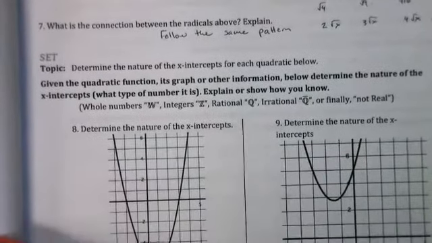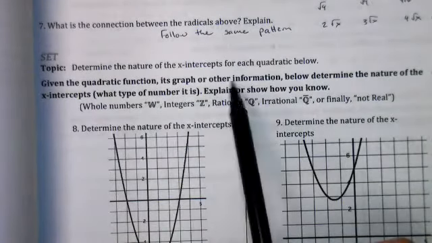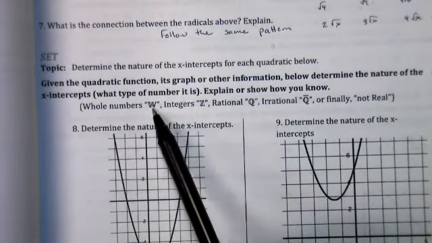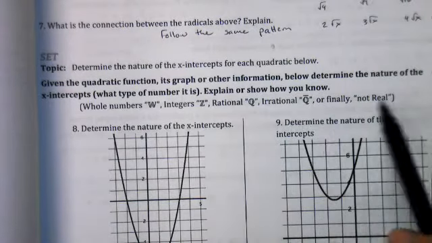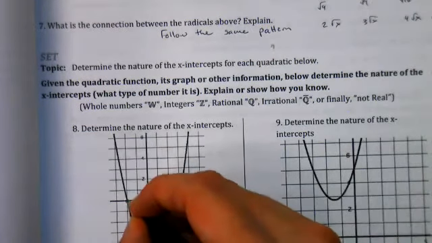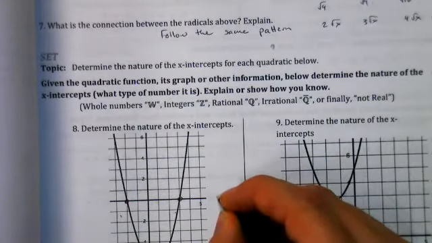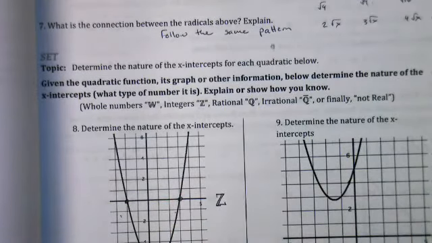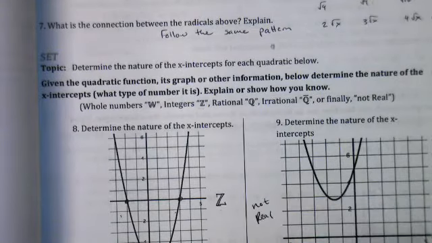Here's the set. Determine the nature of the x-intercepts for each quadratic below. Given the quadratic function, its graph, or other information below, determine the nature of the x-intercepts. Is it a whole number? Is it integer, rational, irrational, or not real? Well, these x-intercepts cross here and here. Those are both integers. So I'm going to put the fancy Z that it shows here. Both of these are integers. For these, there are no x-intercepts, so it's not real. They capitalize real.